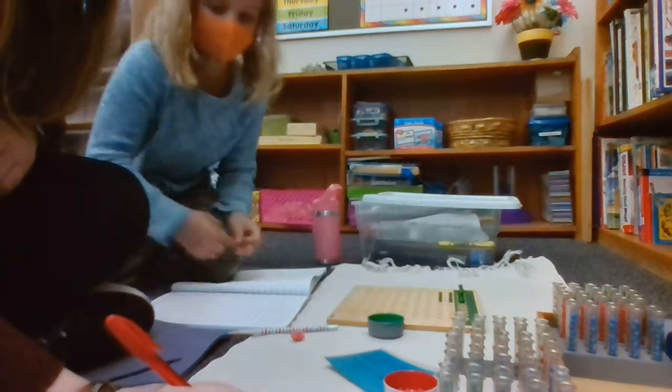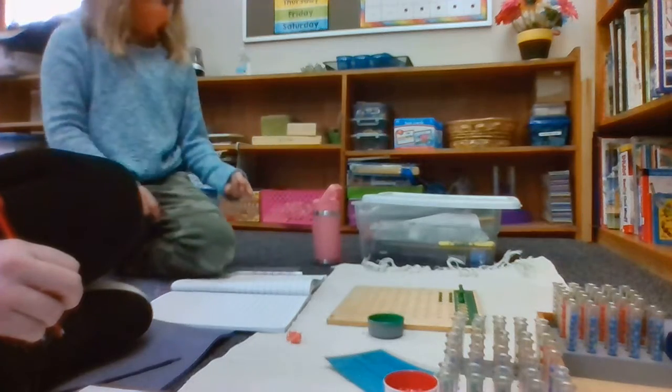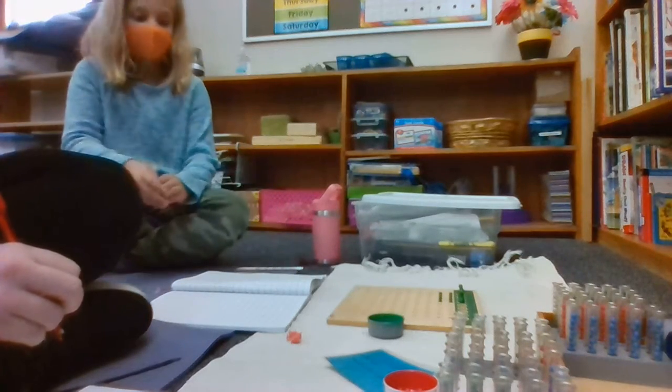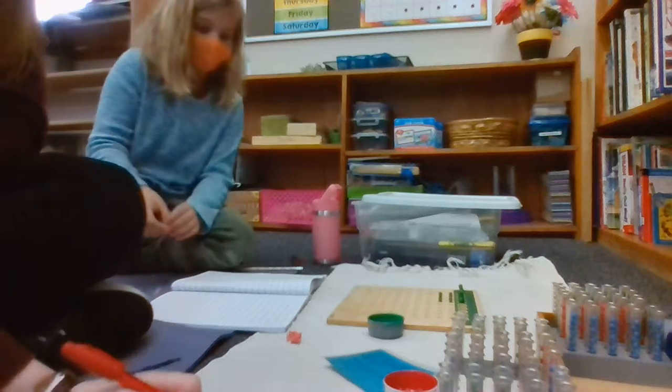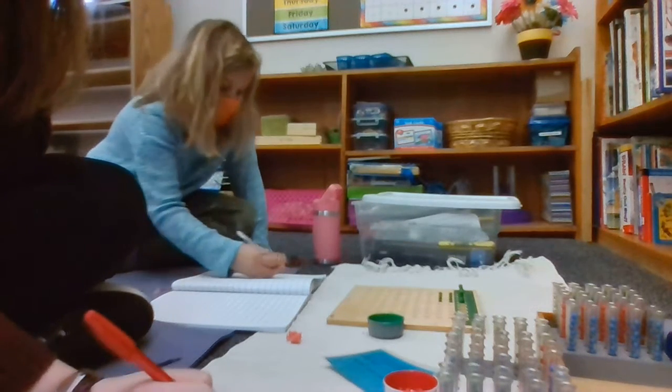How many did 1 unit Skittle get? 2. So we put a 2 up here to say that we have 2 unit Skittles. So it says 2,000. And now let's see how many beads we used. So what is 2 times 4? 8. And we used 8 beads. We've got 8 beads right there. So then we put an 8 under here.